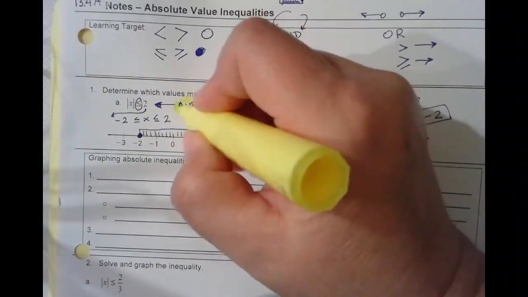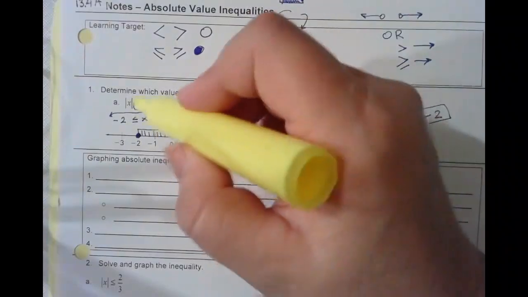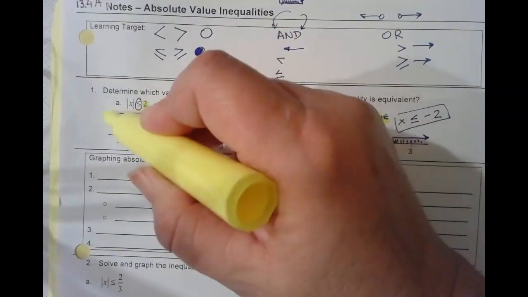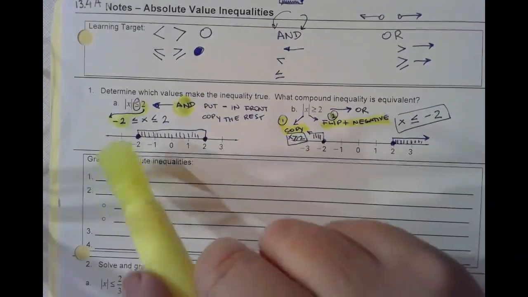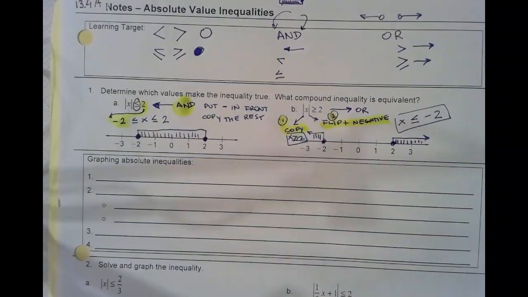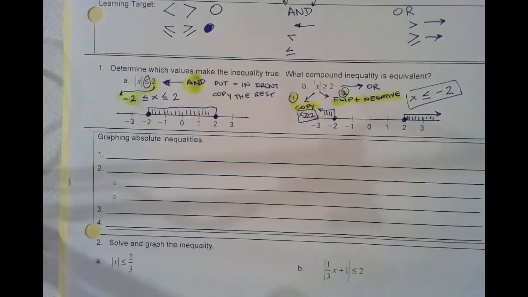When it points in, then it's and, and all you do is put the negative in front and copy all the rest. Notice that I copied the same symbols. So let's write down the rules.